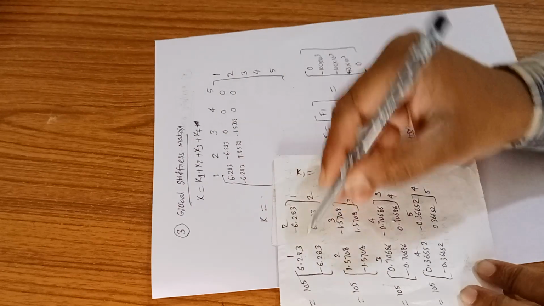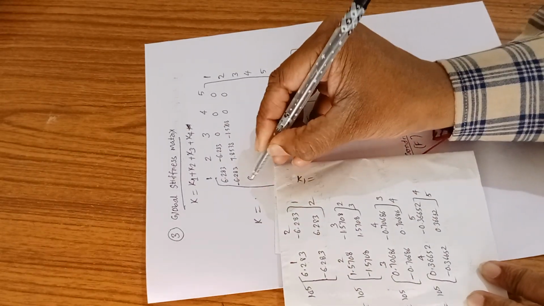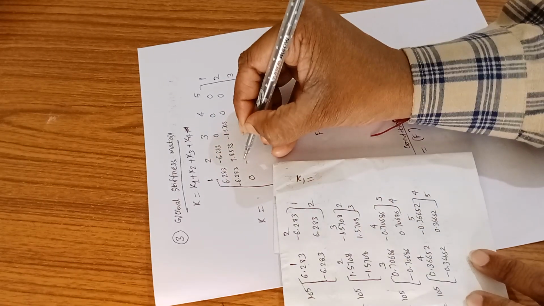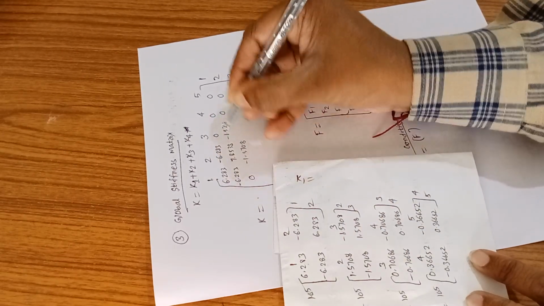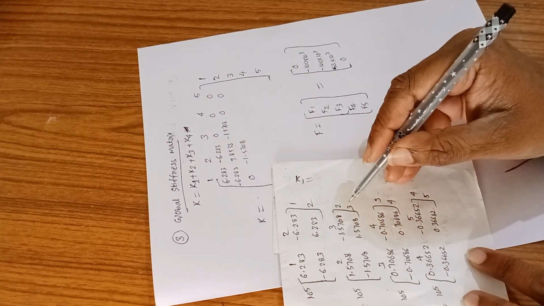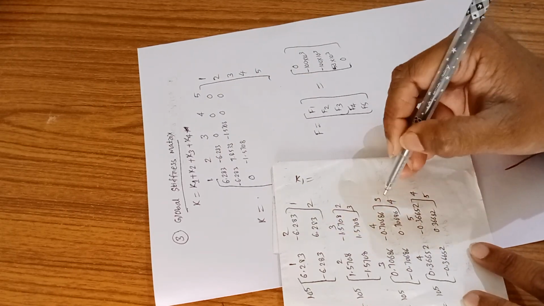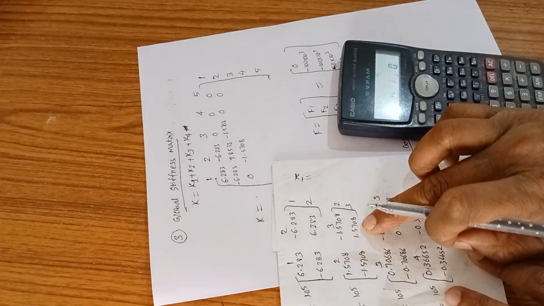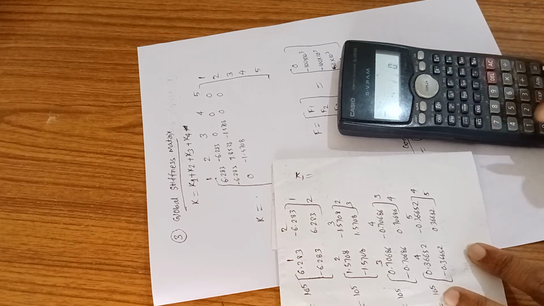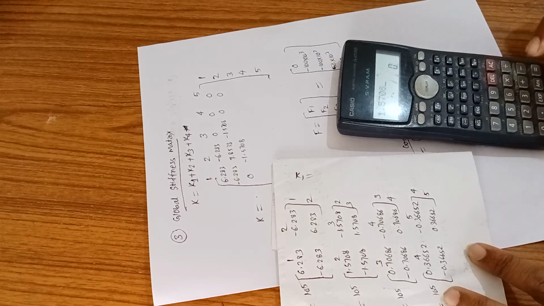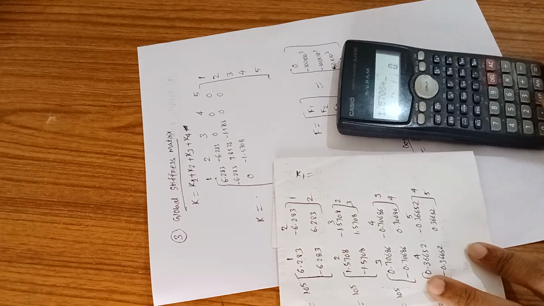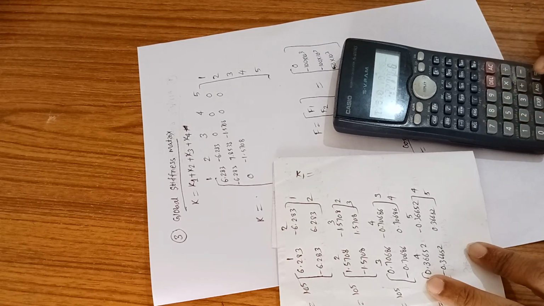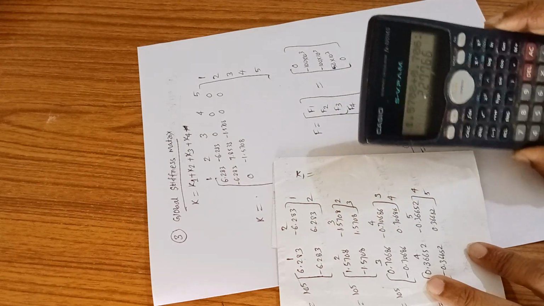Now next is 1 and 3. 1 and 3 is not connected anywhere, so 0. 2 and 3 are connected over here, so 2 and 3 is minus 1.5708. Next, 3 and 3. 3 and 3 are connected in two places: in the second elemental stiffness matrix and in the third. So you get 1.5708, and 3 and 3 is also here, so plus 0.70686. You get 2.27766.